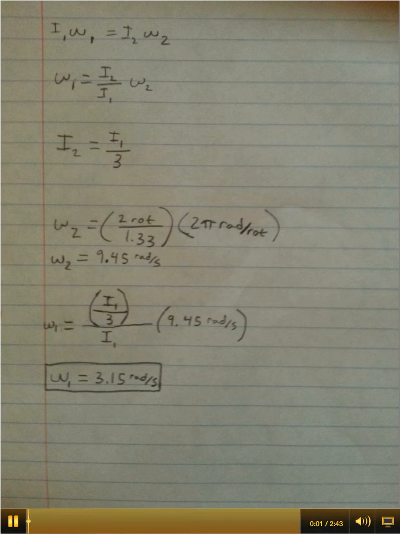For this problem, we're trying to find the angular velocity of the diver when he leaves the diving board. So for this problem, we know that I1 is the rotational inertia of the diver when he is in the straight position, and I2 is the rotational inertia of the diver when he is in the tuck.